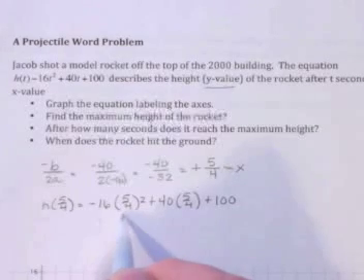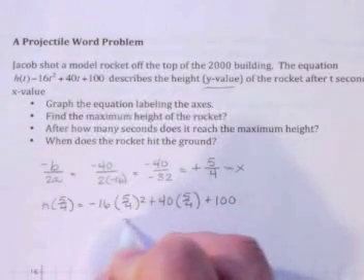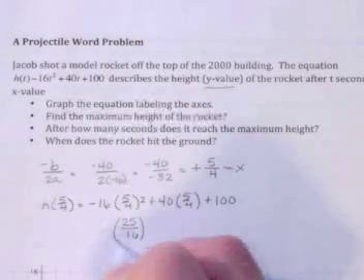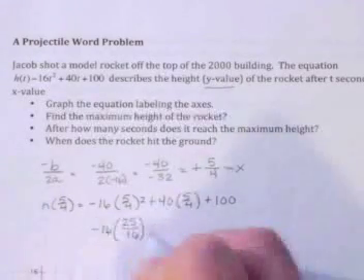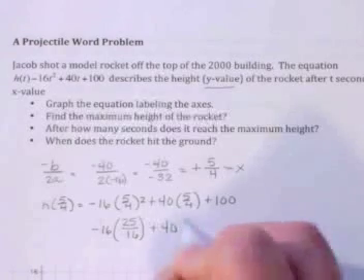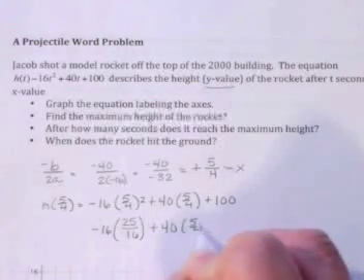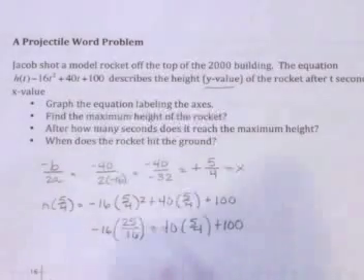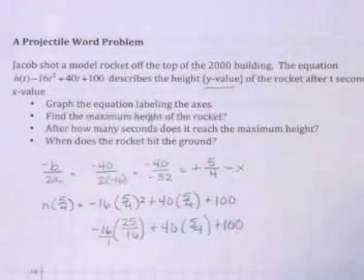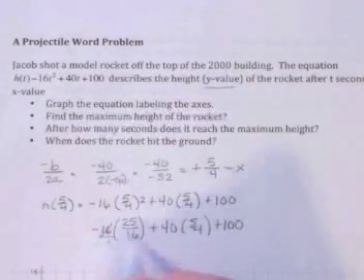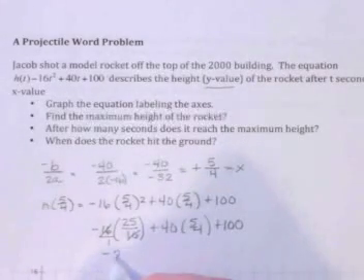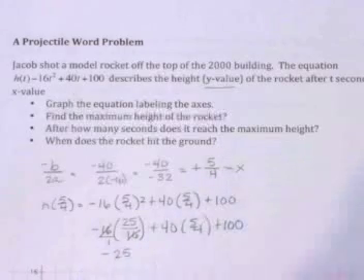And now I'm going to square 5/4. That gives me 25 over 16. And now let's do this multiplication. If I go ahead and divide that, that becomes negative 25.